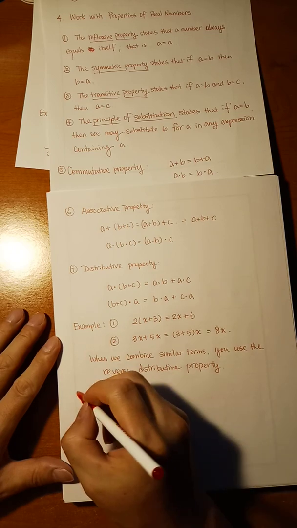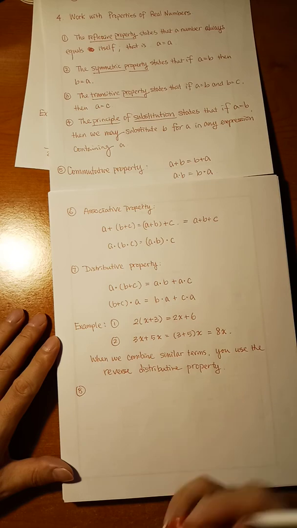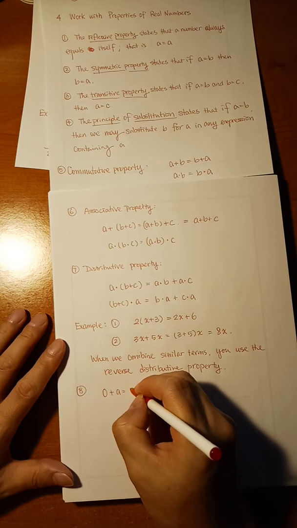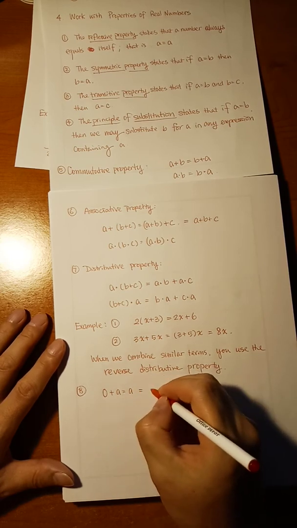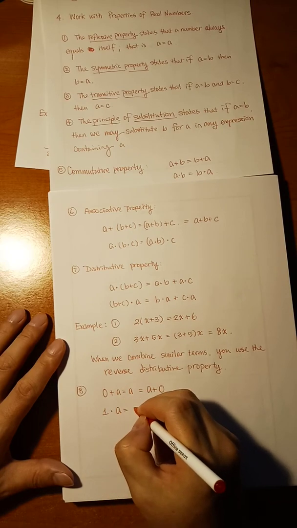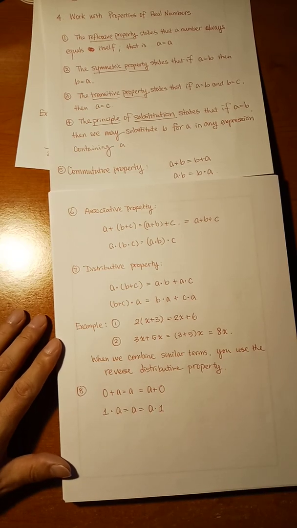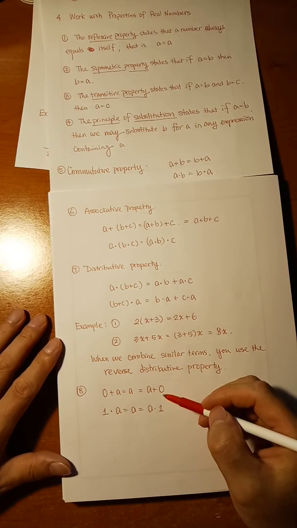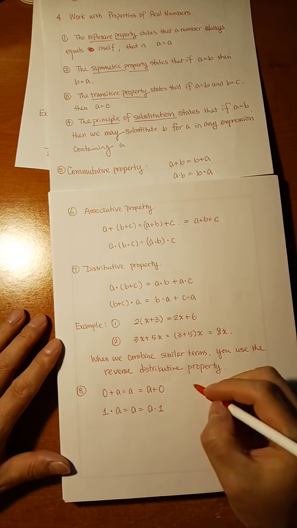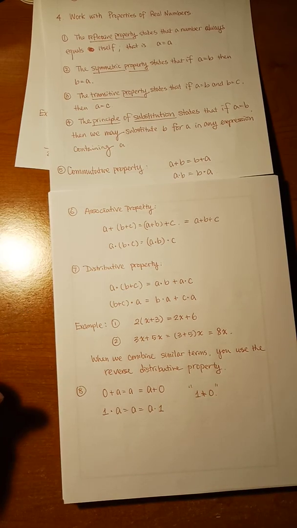And another one is identity. Identity, remember, that's also part of the field axioms. We have 0 plus any number A equal to A, either from the left or from the right. And we have 1 times any number A equal to A, from left and from right. This is the additive identity. This is the multiplicative identity. Of course, we assume 0 is not equal to 1.